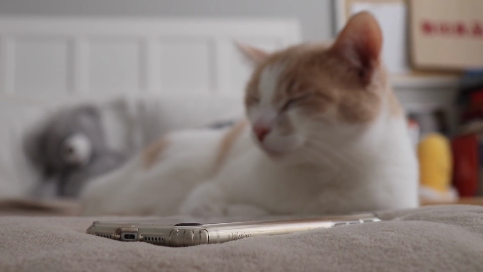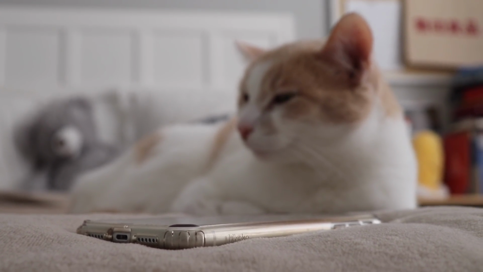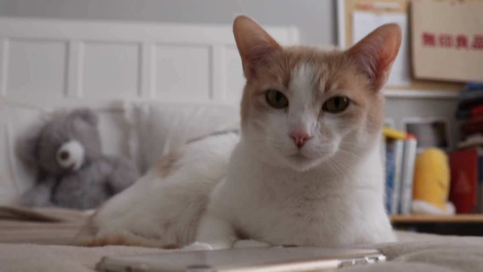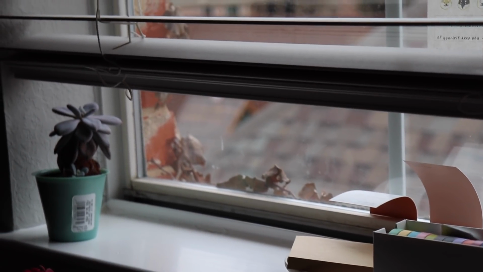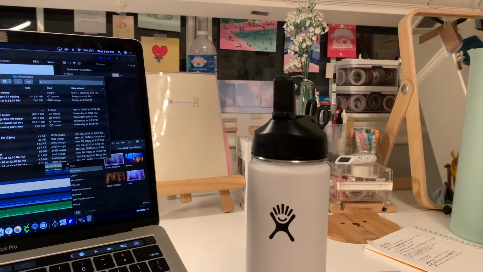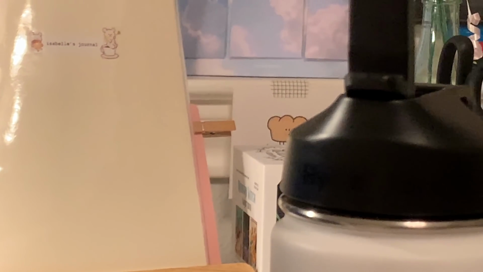Here's an example of the bokeh effect that I was talking about that the iPhone doesn't really do as well as the DSLR. You can kind of tell that there's a lot more of an airy, dreamy feel when you're filming with the DSLR, in my opinion at least. The most noticeable difference though comes when you try to zoom in on both cameras, because the DSLR zoom is fantastic and the iPhone just gets more pixelated.